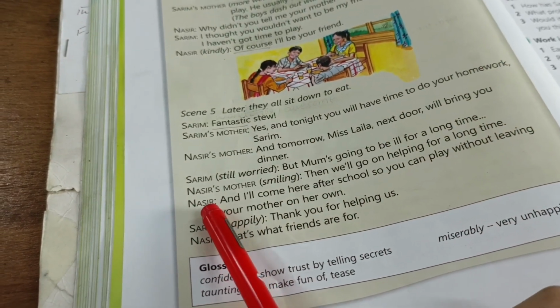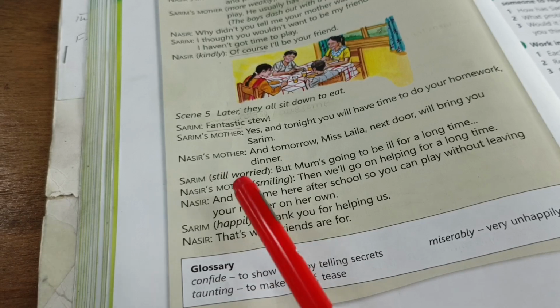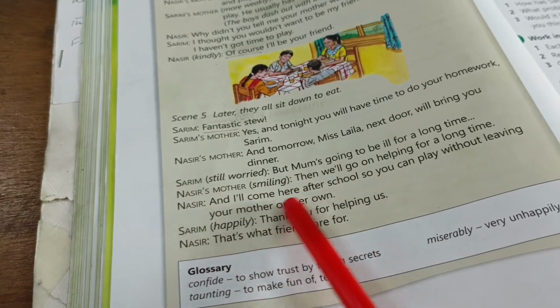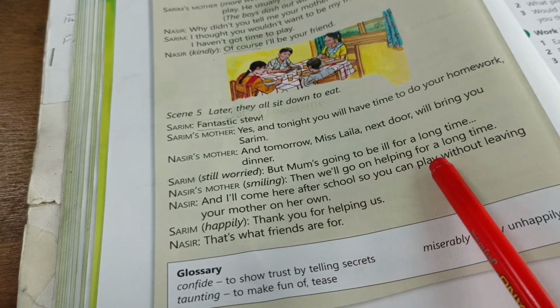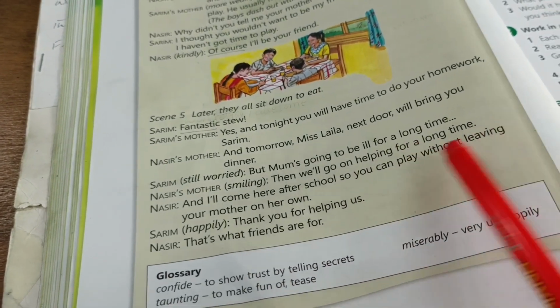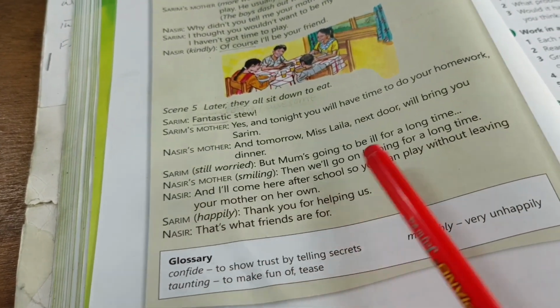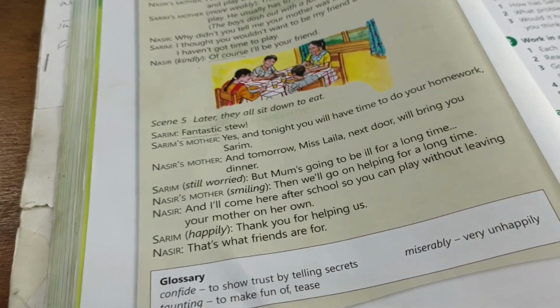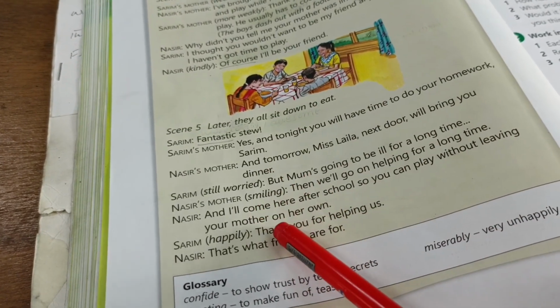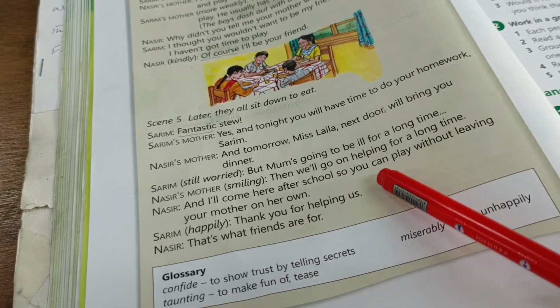Next we have the dialogue of Nasir. And I'll come here after school. What is Nasir saying? Nasir is saying, I'll come here after school every day so you can play without leaving your mother on her own. It means that you can play easily and in front of your mama's eye. You can look after your mother and you can play simultaneously.